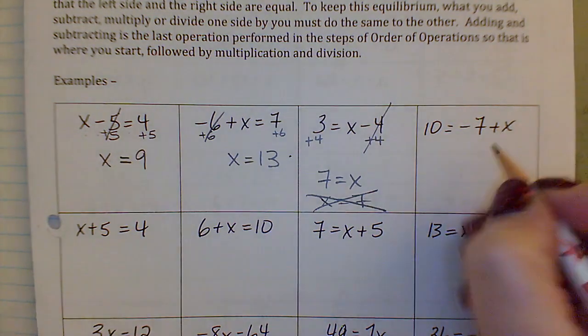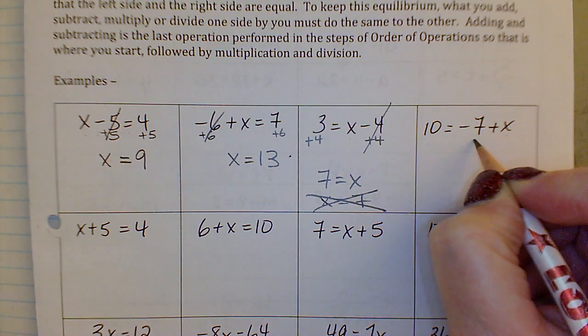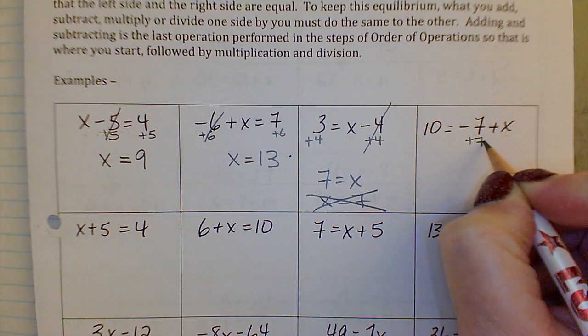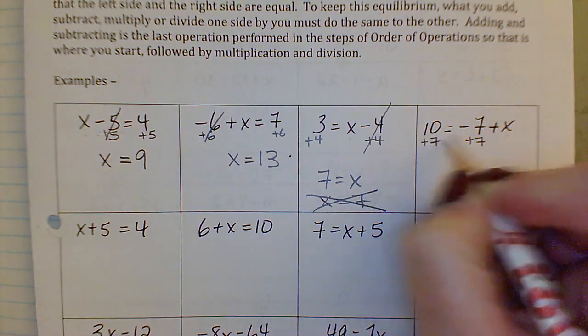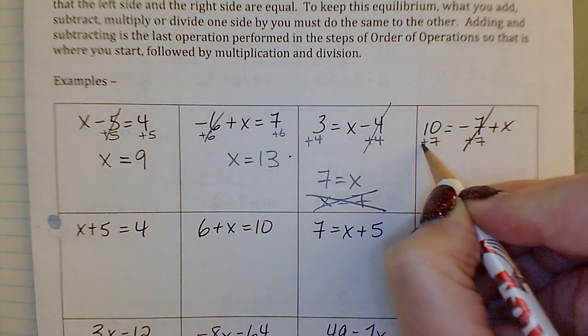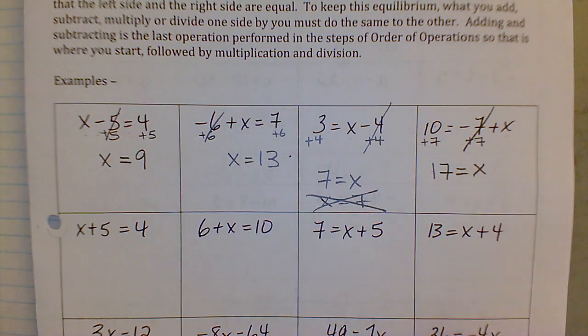Okay? So again, my x is on the right-hand side. I need to remove this. This is a negative 7, so I'm going to add 7 to it. What I do to one side, I have to do to the other side. Cancel those out. Again, I'm working from left to right. 10 plus 7 gives me 17 equals my x. All right?